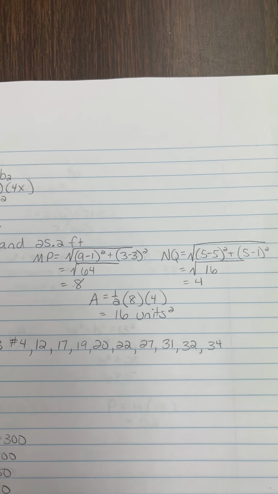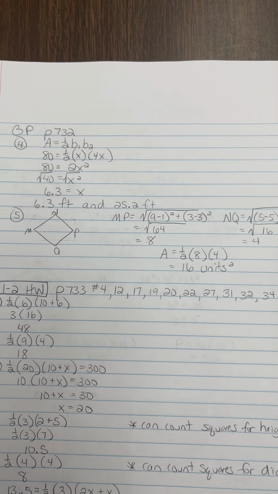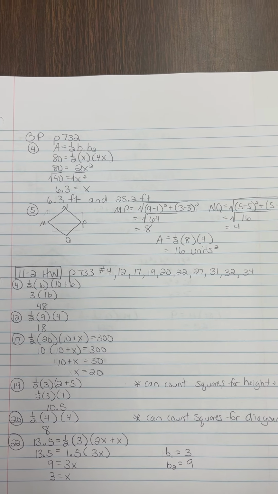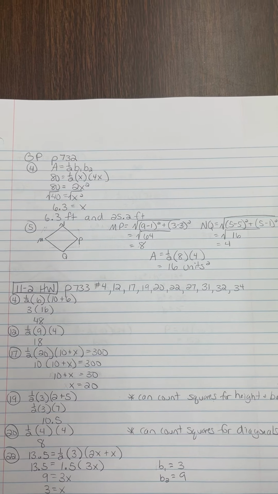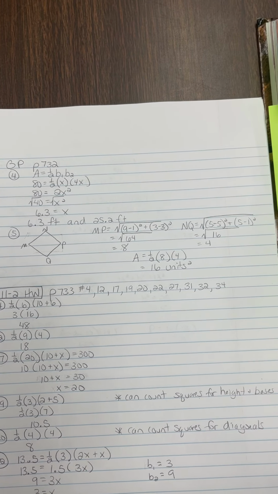So I want you to be able to use the formulas and then be able to work backwards from the formulas. Here's your homework for 11-2 if you want to copy that down, and then do 11-1 and 11-2 homework. You will have a quiz on this next time I see you.